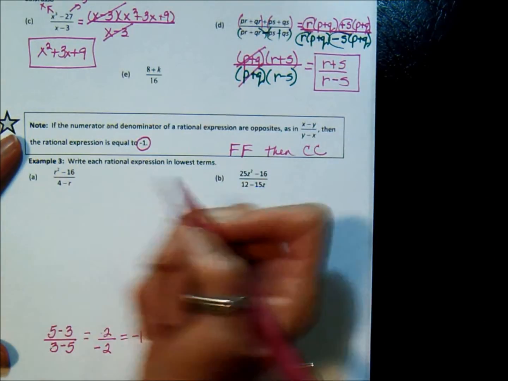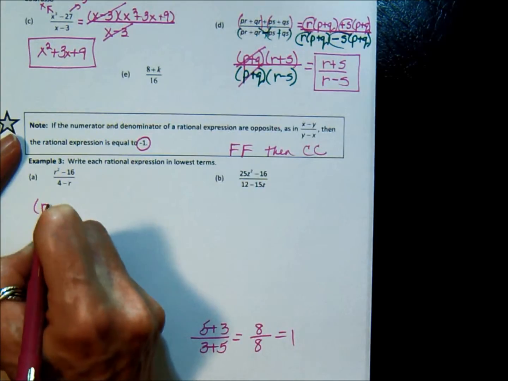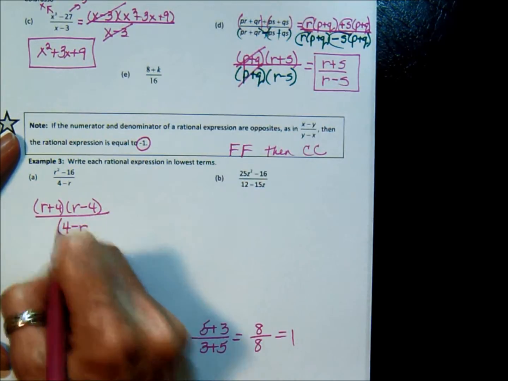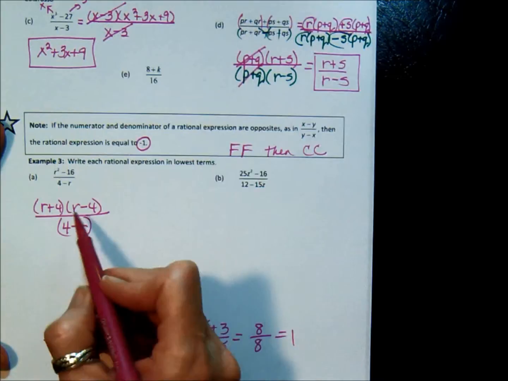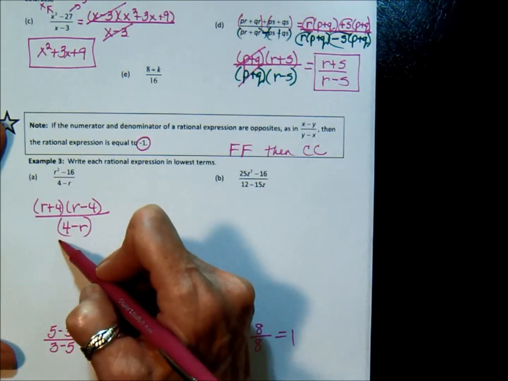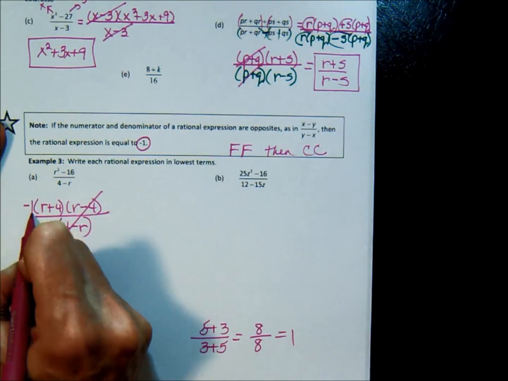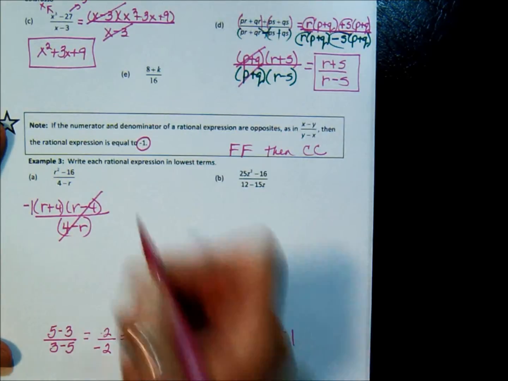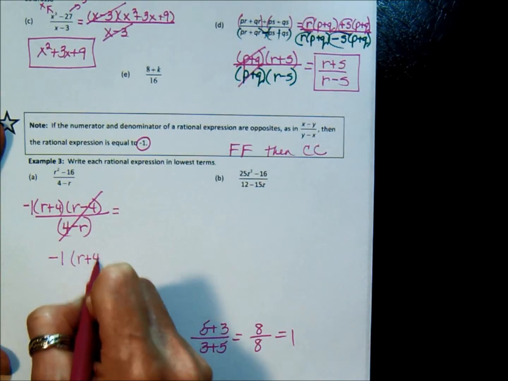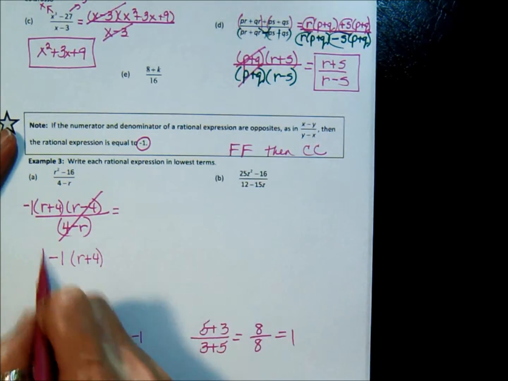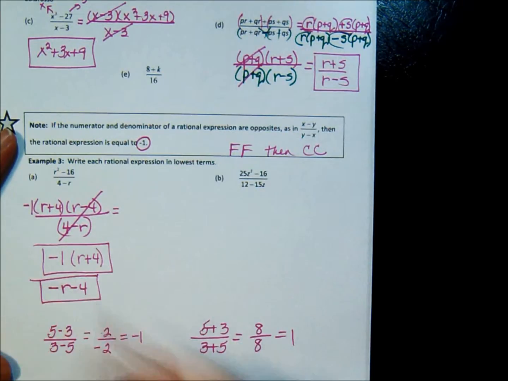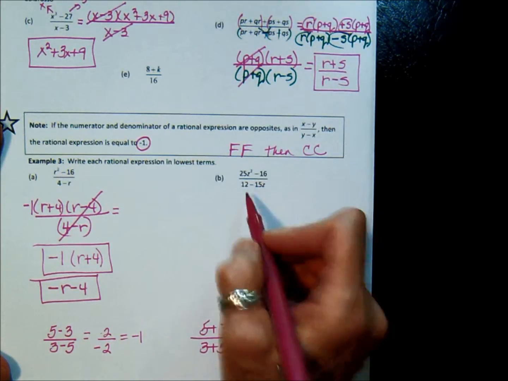All right, the numerator is difference of two squares, so it's r plus 4, r minus 4, and the denominator is 4 minus r. Now notice, r minus 4, 4 minus r. They are opposites in subtraction. So I can cross cancel, but it makes a -1, not a +1, and so you have to write that. I think the safest thing to do is leave your answer as -1 times r plus 4. That's the safest, but of course you could distribute that -1 and get -r minus 4. It's the same thing.